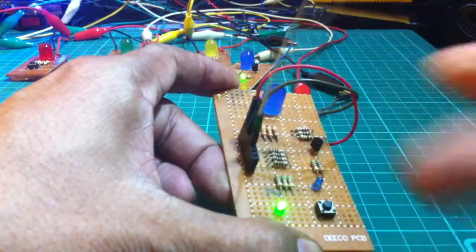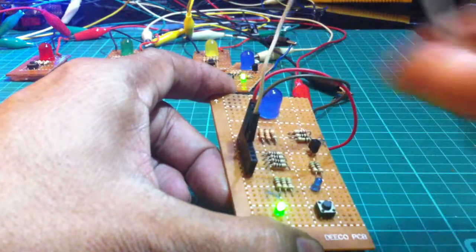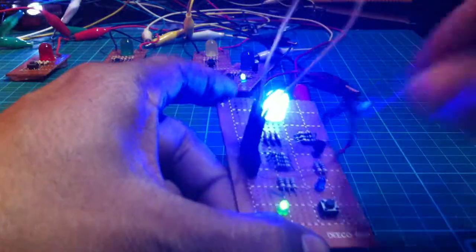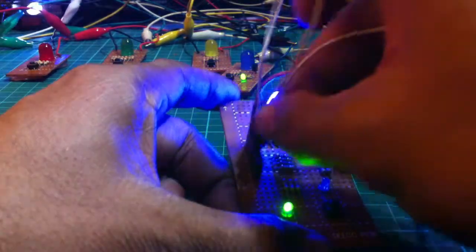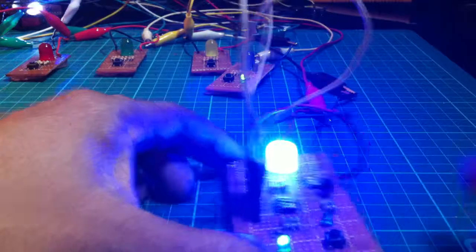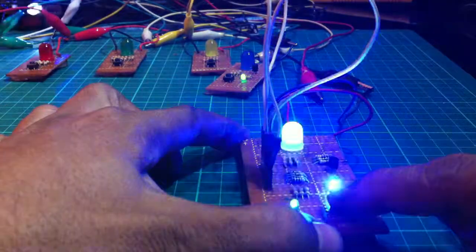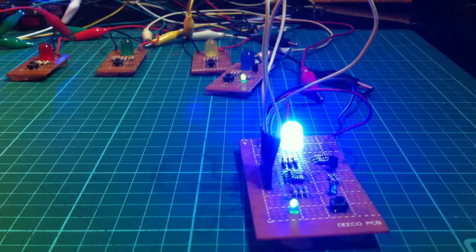4 and 5, the output. We have now the output and now the switch, 6 and 7. So we have now this, an inverter. Every time you push the switch, the LED turns off.